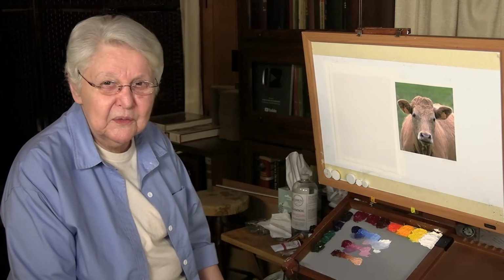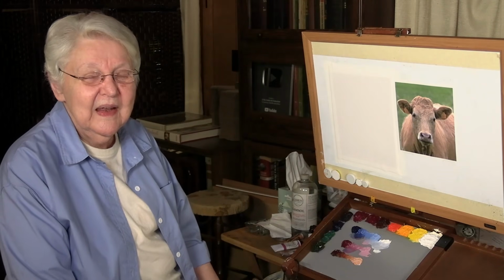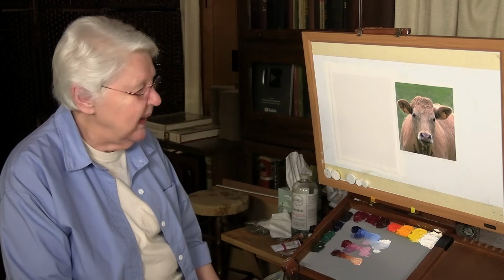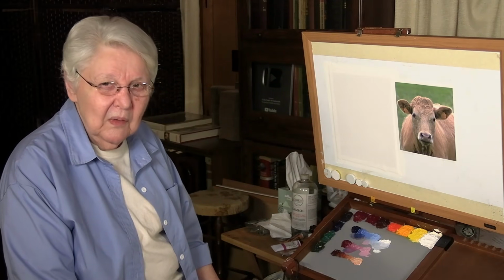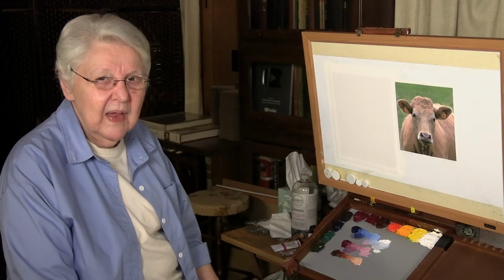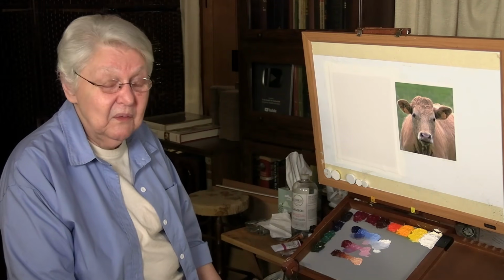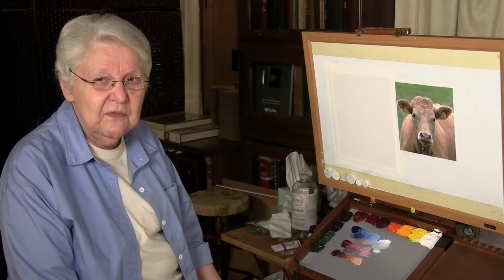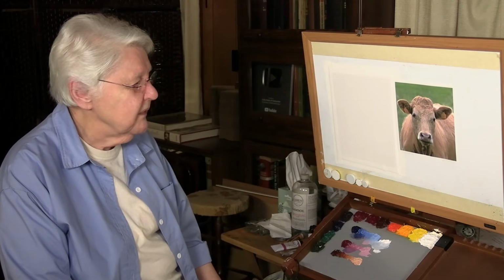Well, whether it's a cow's head, a dog's head, cat's head, even a person's head, that texture is caused by hair. And what we look for when we're doing that is not hair. In fact, even just calling it texture won't show us very much. But we look for the structure of the thing.